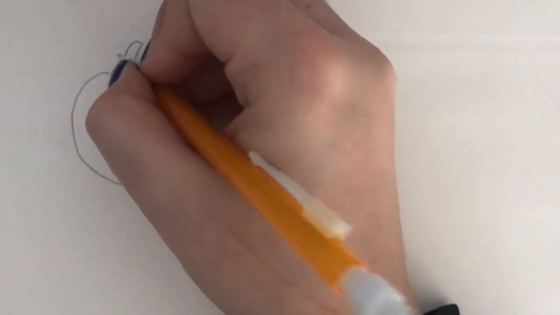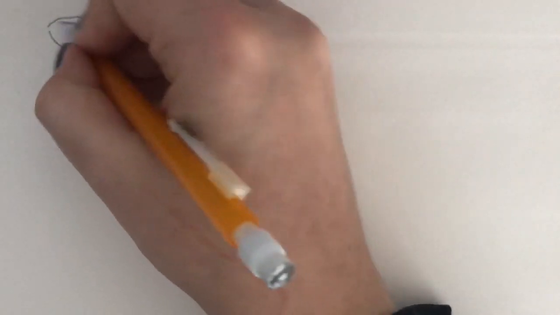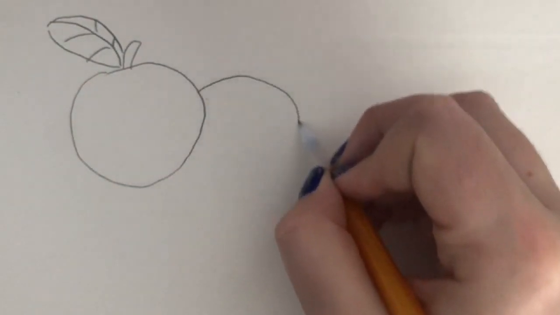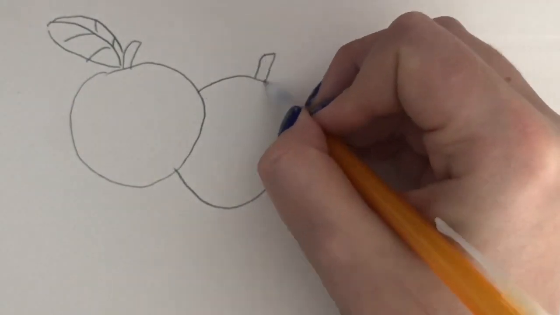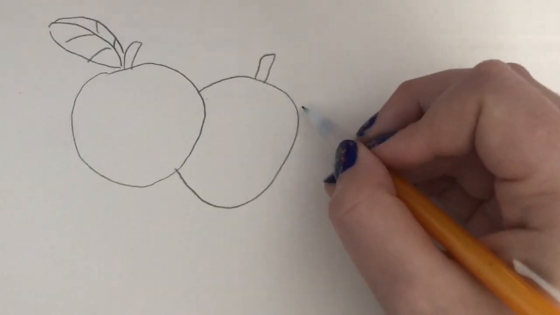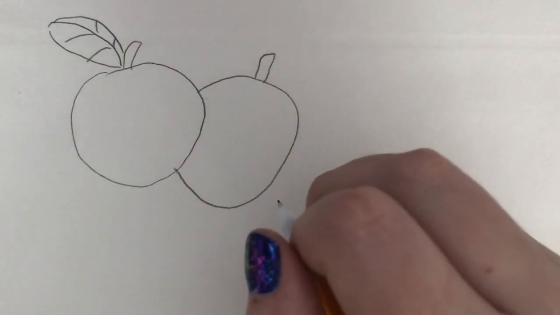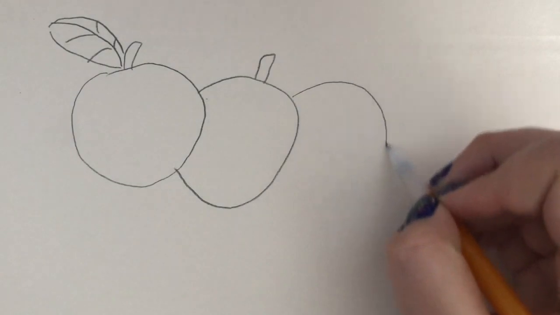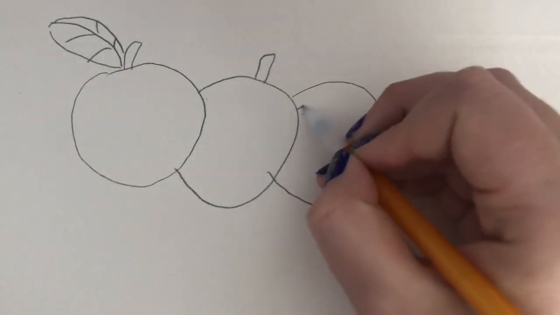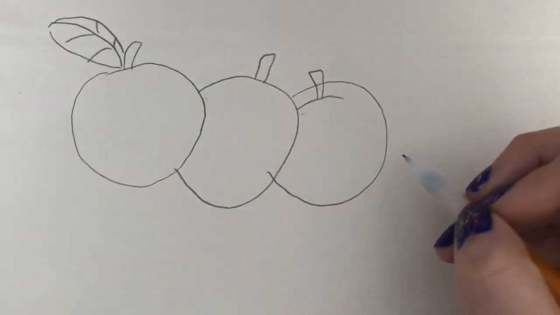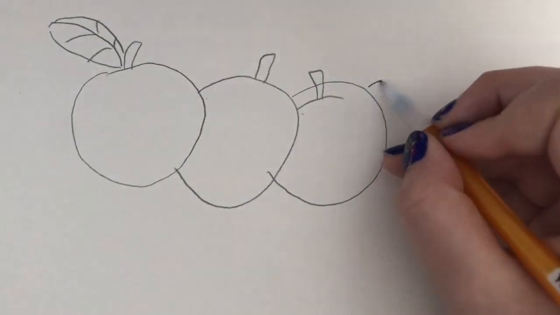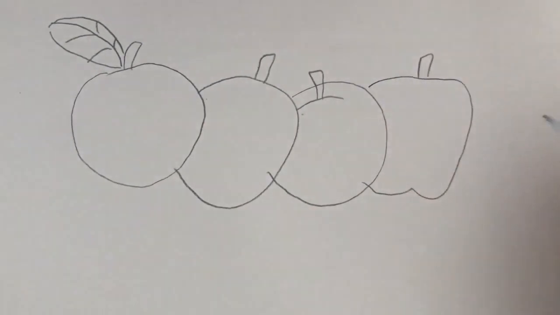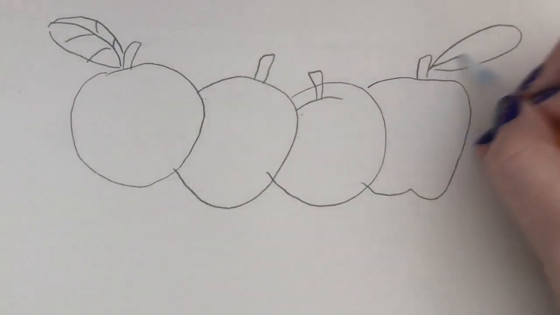Now these apples, you can have leaves on them if you want, but we're trying to make them look as real as we can. And if you want some of them to be touching the others, or behind the others, you definitely can. I think it's really fun to have different kinds, so if you want to go look to see what some other apples look like, that would be really cool too.